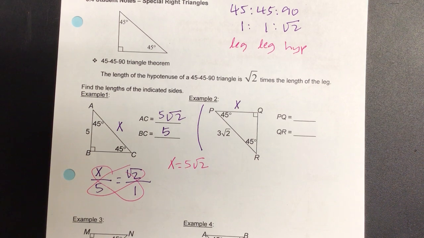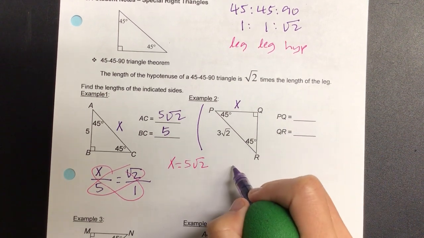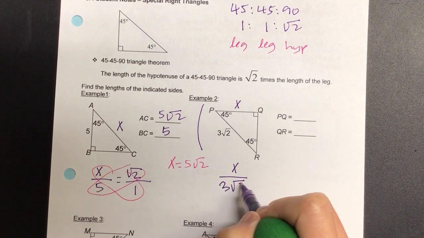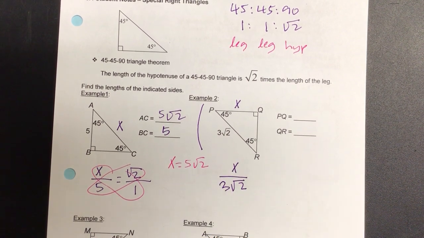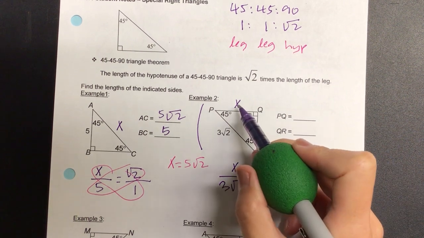Well, maybe the X goes on top. Are you actually finding two different answers here? No. We're finding the same leg. So here's my initial proportion. We have X over 3 radical 2. At least we have that down, right? Yes? So let's look at the X.